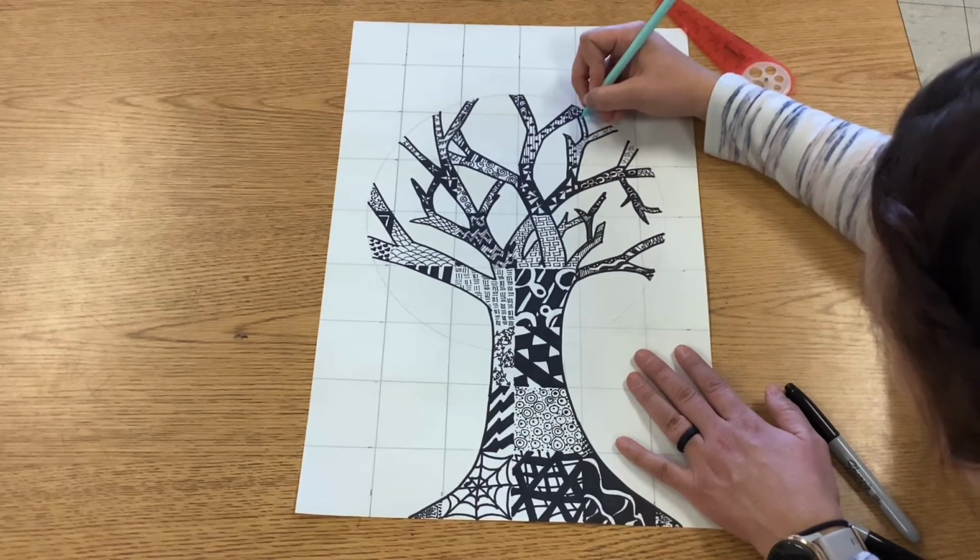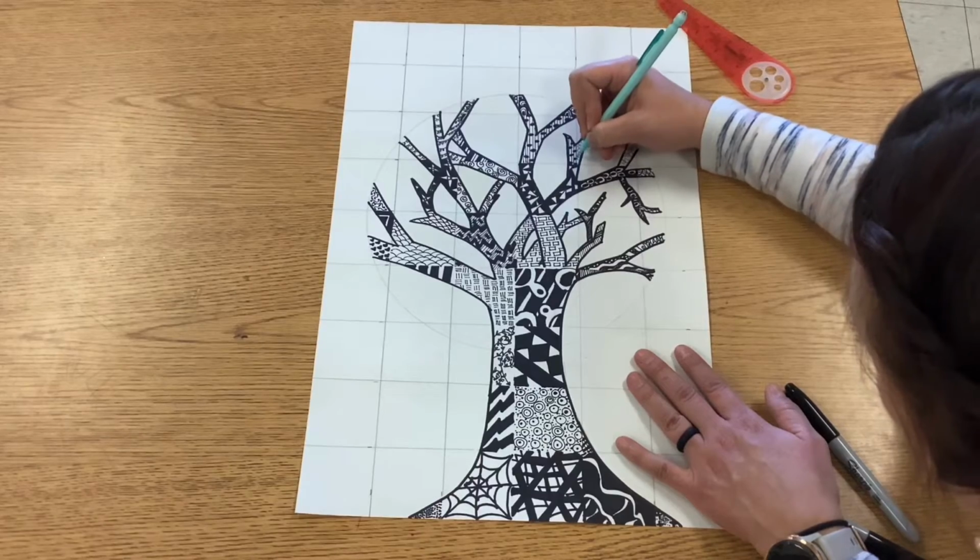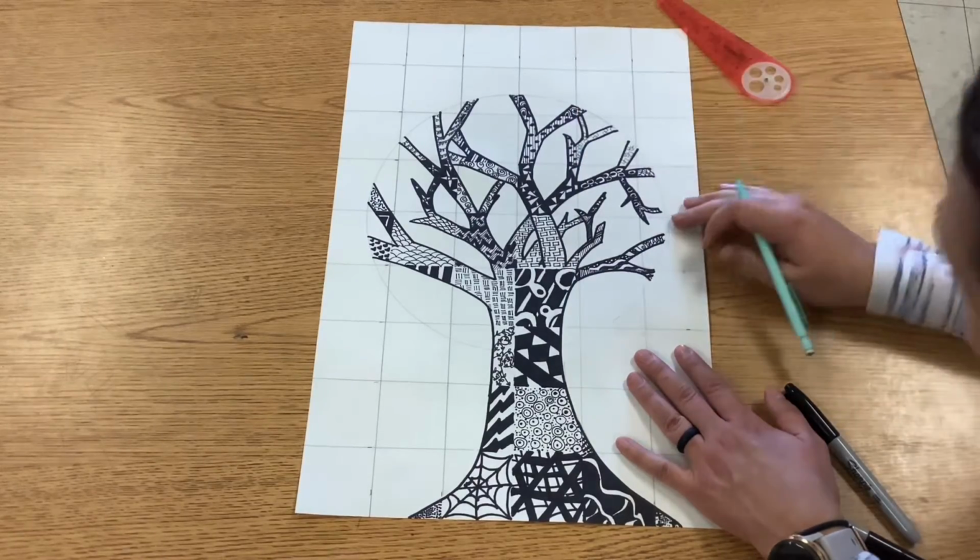Any of these small spots, you would just shape it out like where the squares would be because you maybe don't have enough room for a full square.